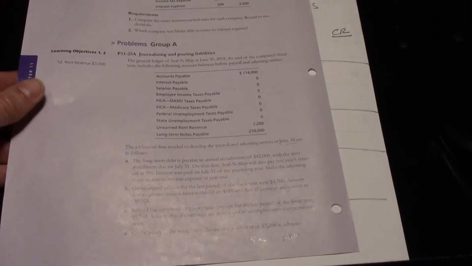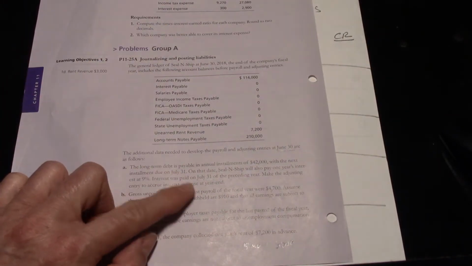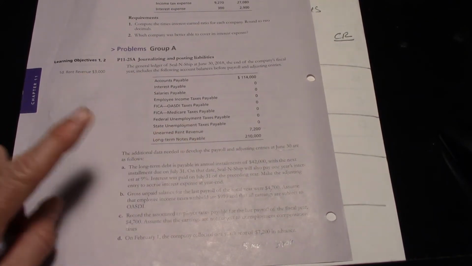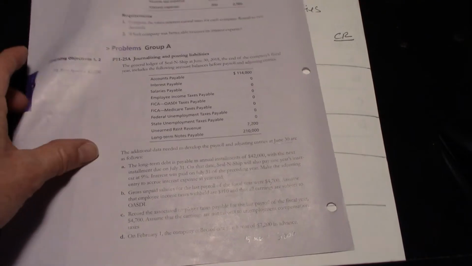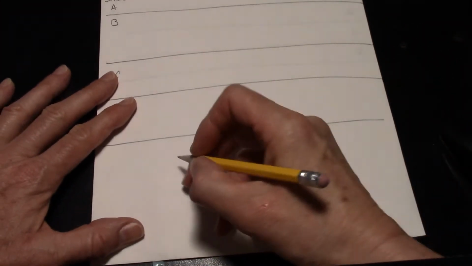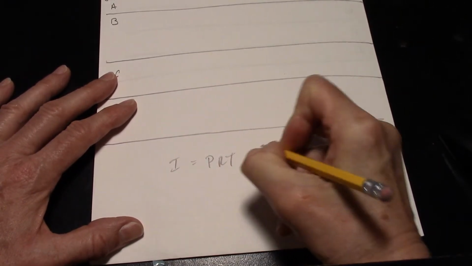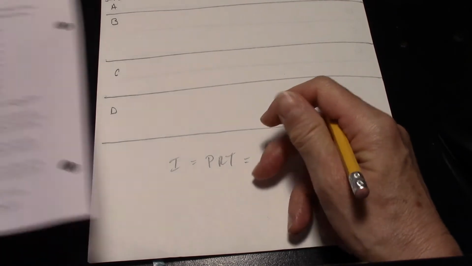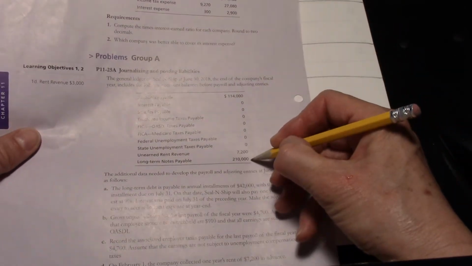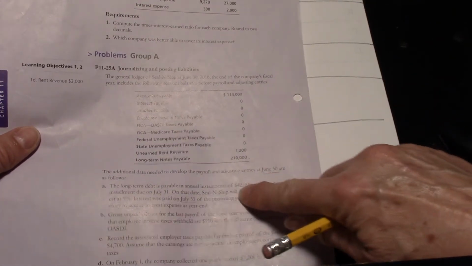So this is June 30th, and we last paid interest July 31, so that's only 11 months. I'll calculate that interest down here. I equals PRT. The balance of that note is $210,000. I'm not using this 42 because that's the payment, the installment.